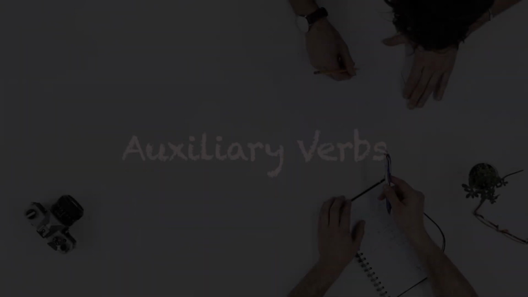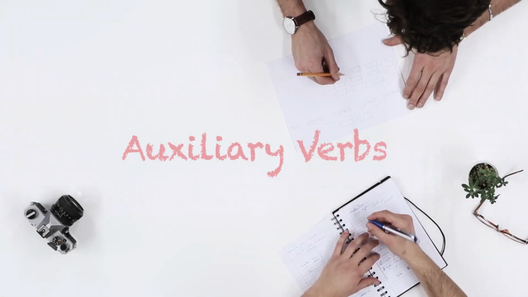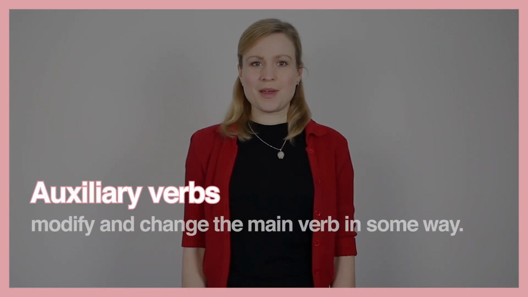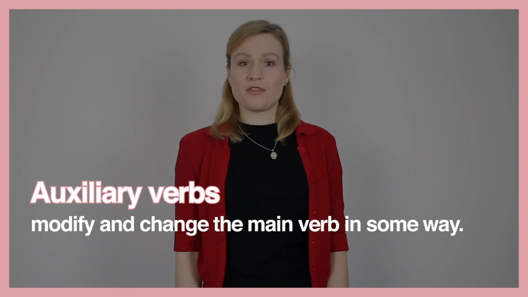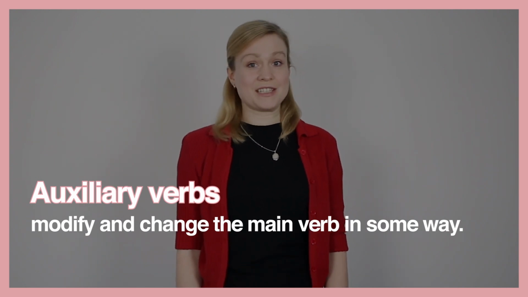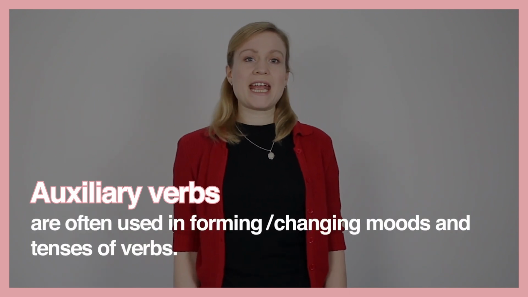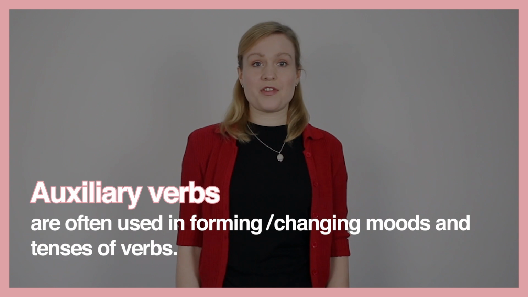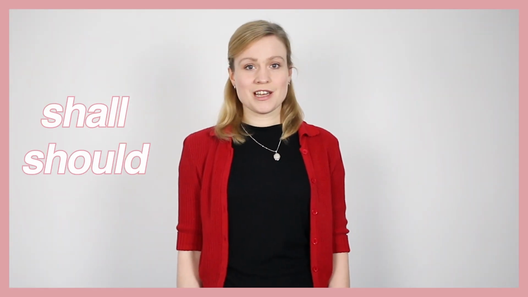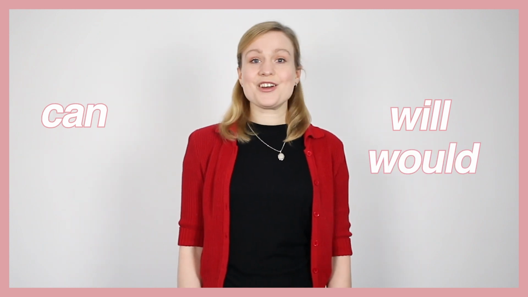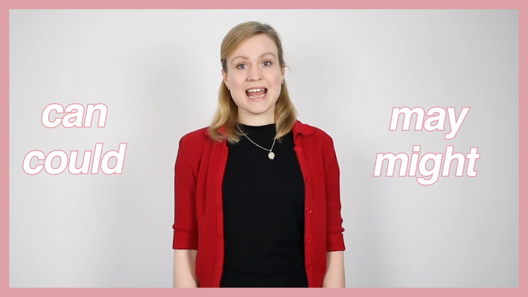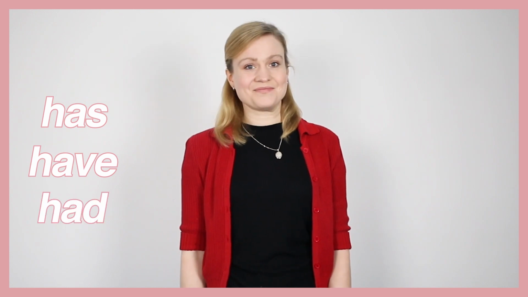Grammar. Auxiliary verbs. An auxiliary verb is an additional verb which modifies or changes the main verb in some way. Auxiliary verbs are used in forming or changing the tenses and moods of other verbs. The most common auxiliary verbs are shall, should, will, would, can, could, may, might, has, have, or had.